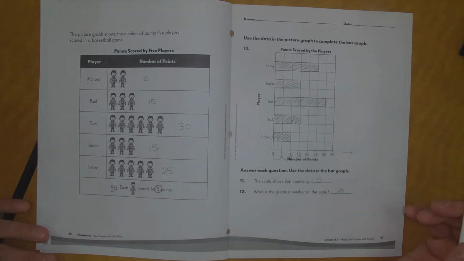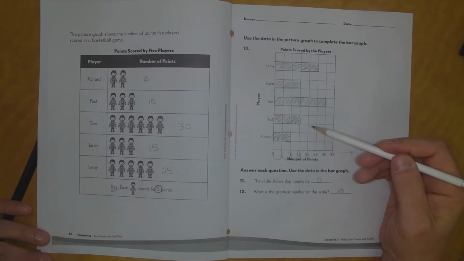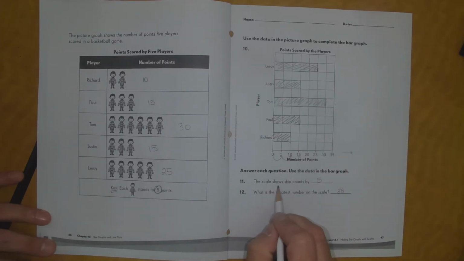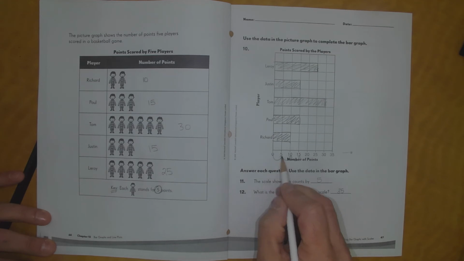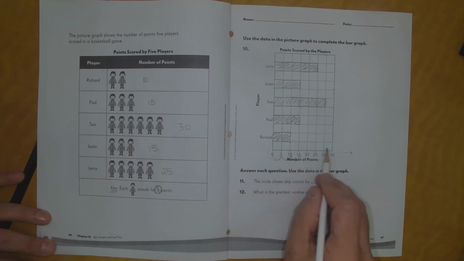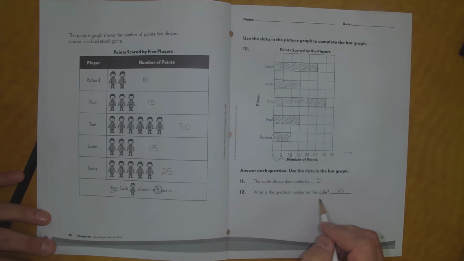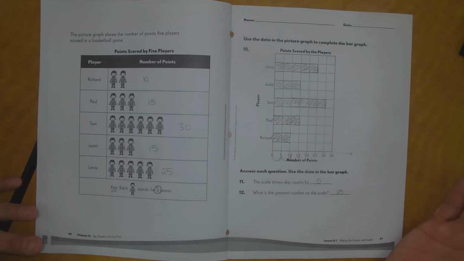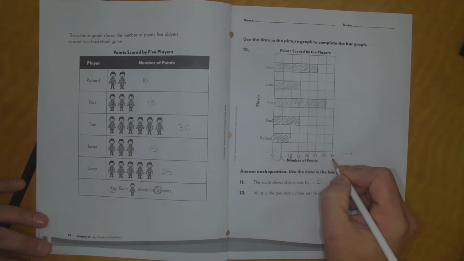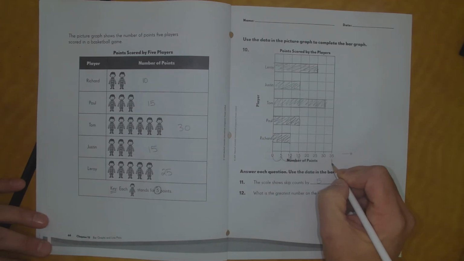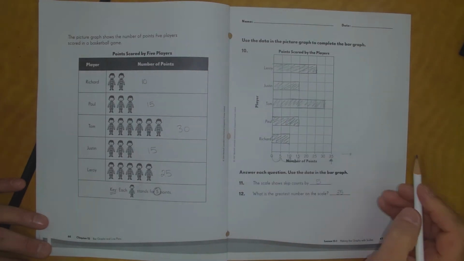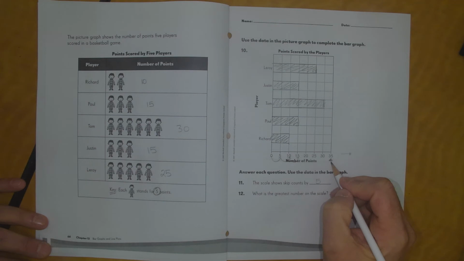And I actually filled in the rest of my answers too, but Paul should be here at 15, Richard should be here at 10. The scale shows skip counts by 5. Again, this is the scale right here, how many you're going up by. And the greatest number on the scale is 35. And because it's flipped sideways, that greatest number is going to be located right here instead of where it usually would be up here. Okay, so the greatest number is 35.